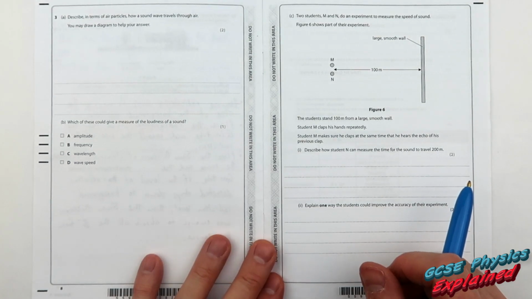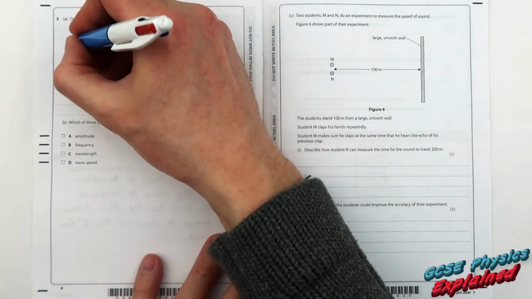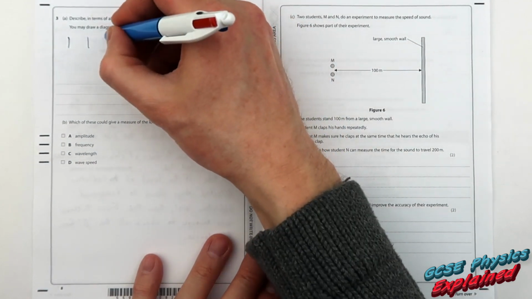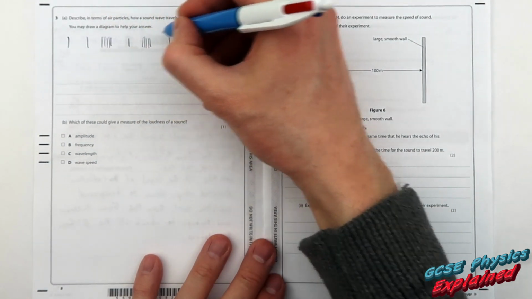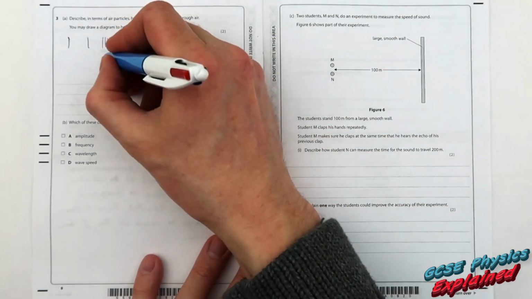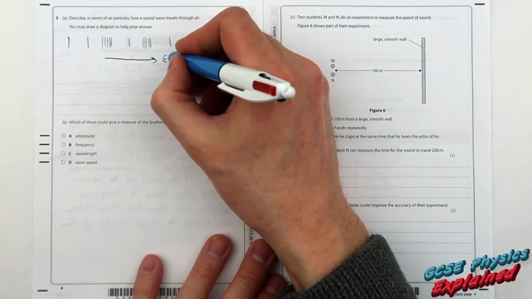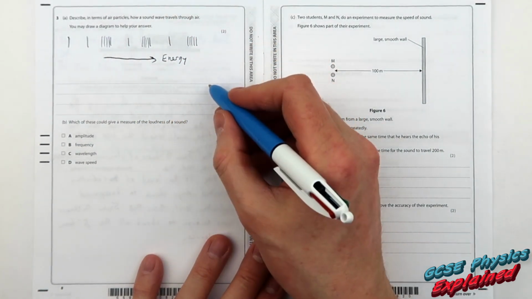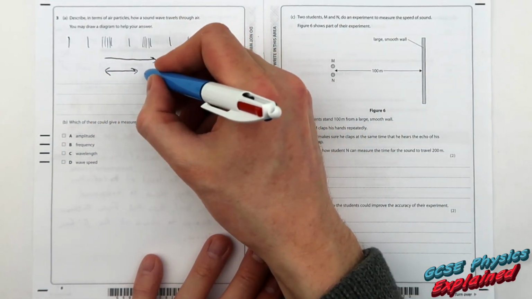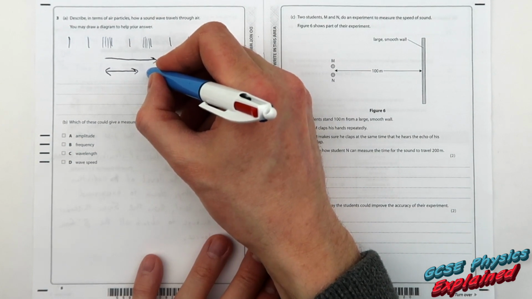Question 3. Describe in terms of air particles how a sound wave travels through air. You may draw a diagram to help you answer. So a sound wave is a longitudinal wave which means the energy travels parallel to the vibrations of the air particles.